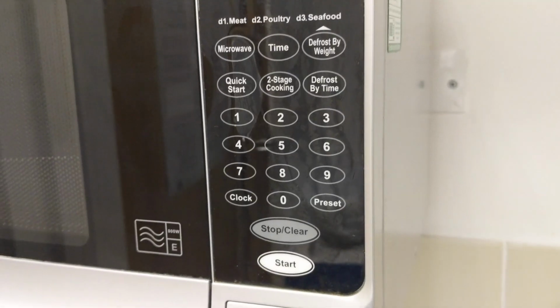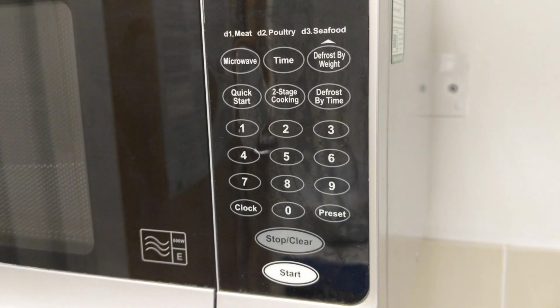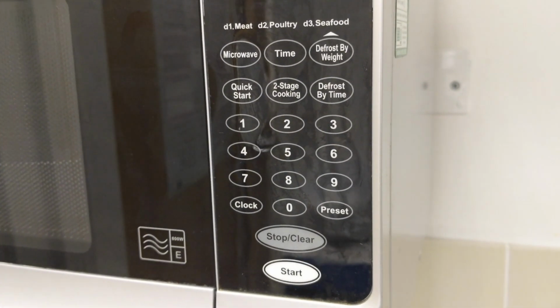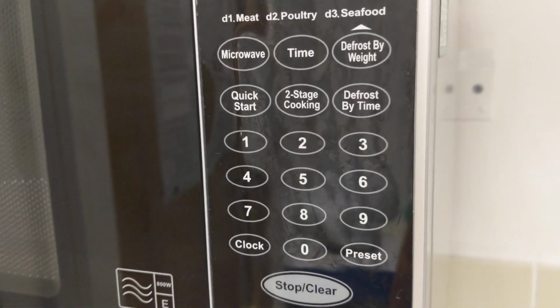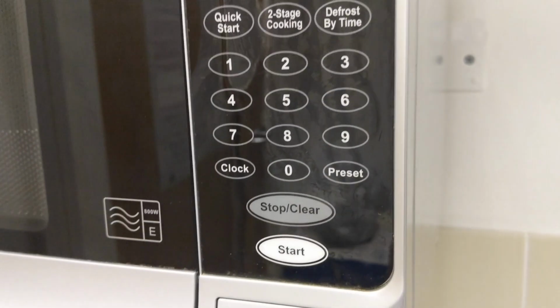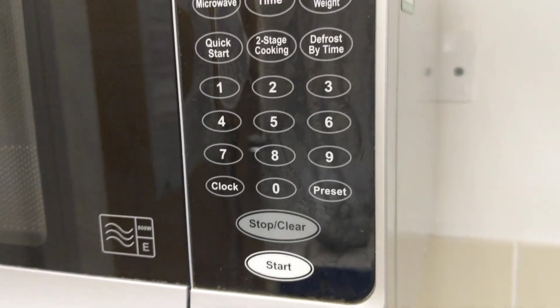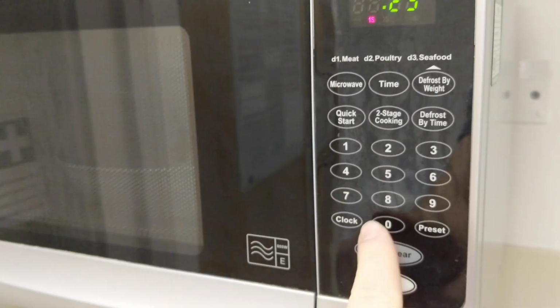The other thing that's annoying about it is that the stop clear button is a different colour, slightly different shade of grey, whereas every other button has the white outline. So it's the stop button that really stands out, and that's the one I expect is the start button, but it's not. Yeah, it's so weird.